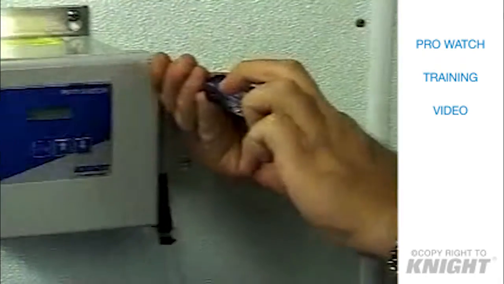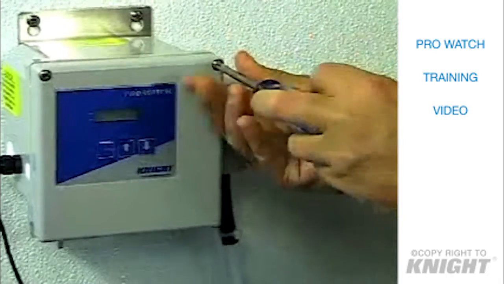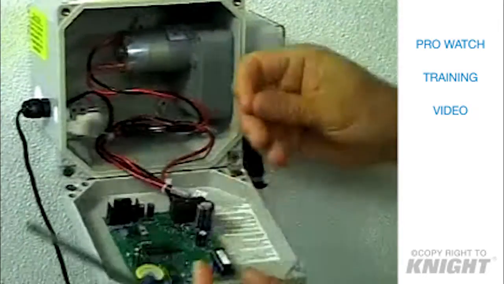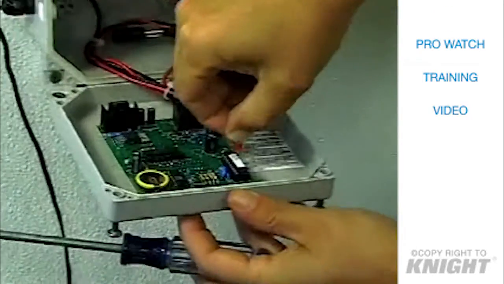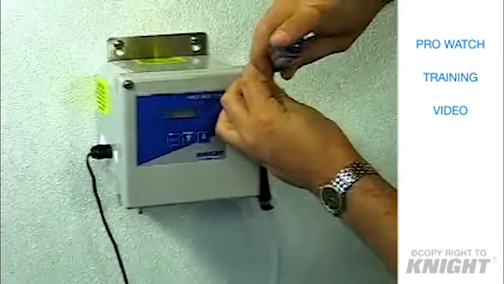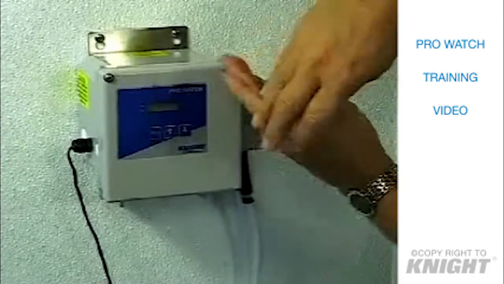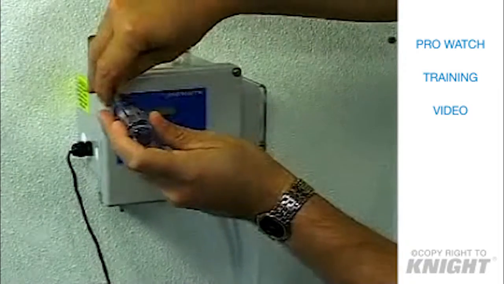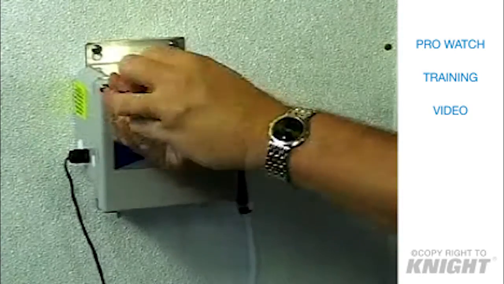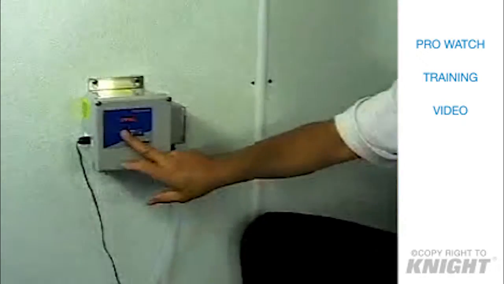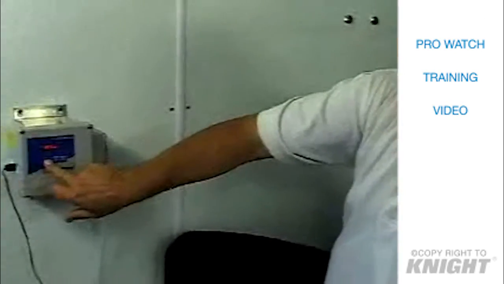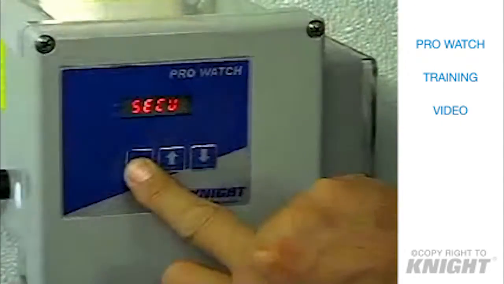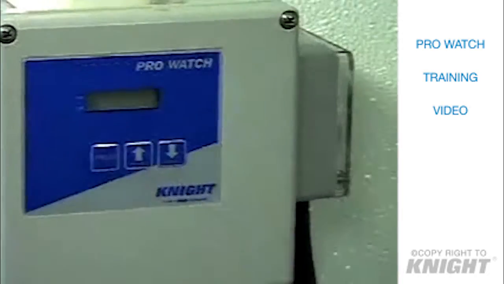Before we're done, we need to replace the security jumper in the cabinet. Open the box again. Simply put your jumper back in place. Close the box up securely. Now the system is protected. I press that button, it shows us it's secure and nobody can program it or reprogram it from the outside.